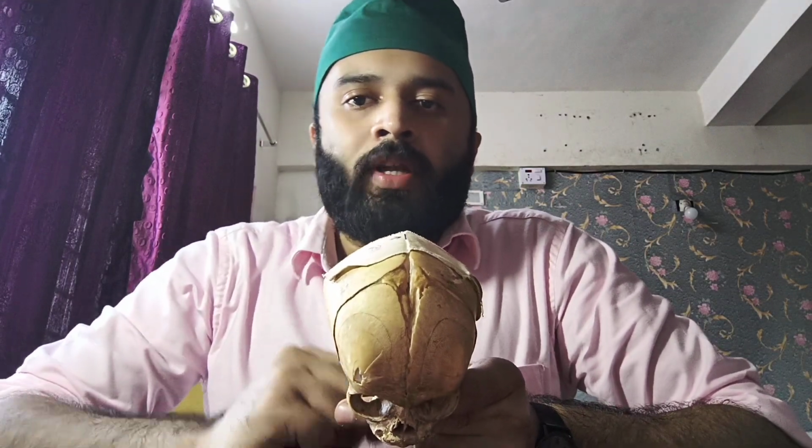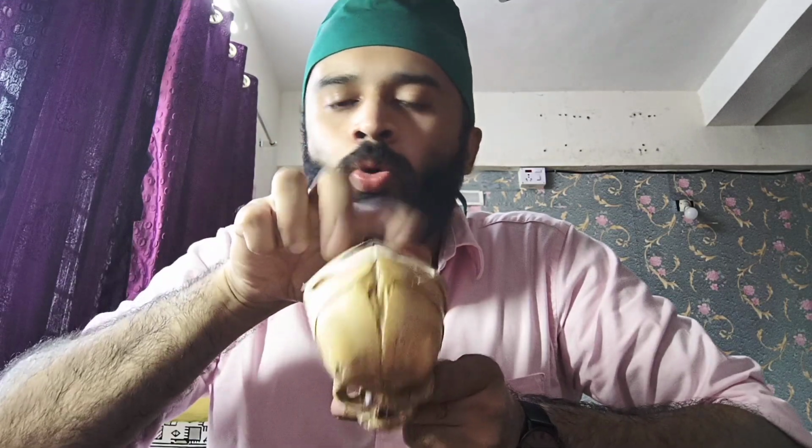Coming to the fetal skull, over here you can see this is the anterior, this is the posterior. Unfortunately I do not have the mandible with me. The most important landmark that you can see over here is the anterior fontanelle. You can see that the anterior fontanelle is almost diamond shaped, and it is surrounded by 4 bones, 1, 2, 3 and 4. So you have your 2 frontal bones and 2 parietal bones.